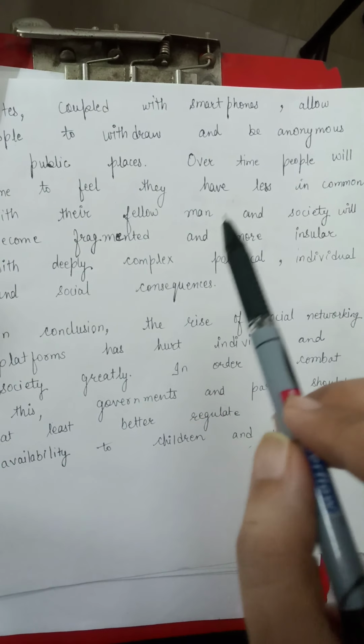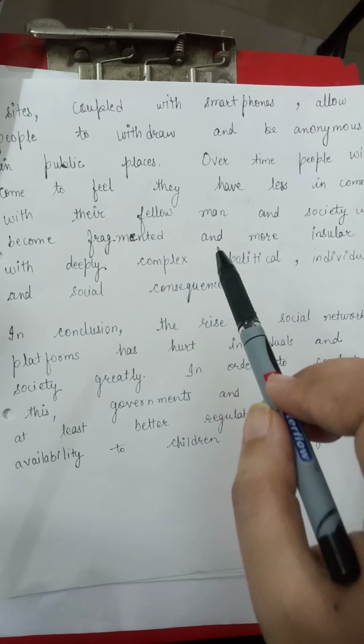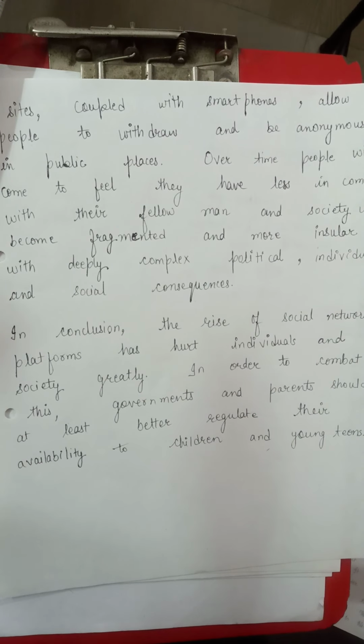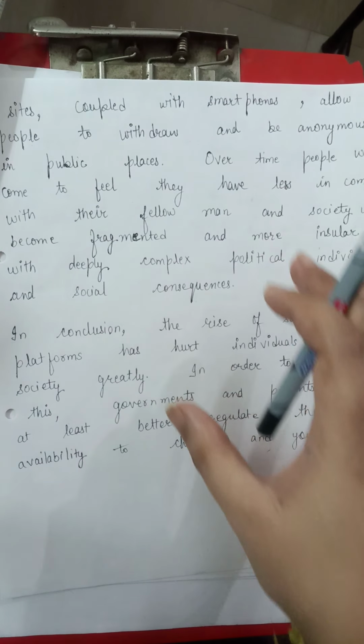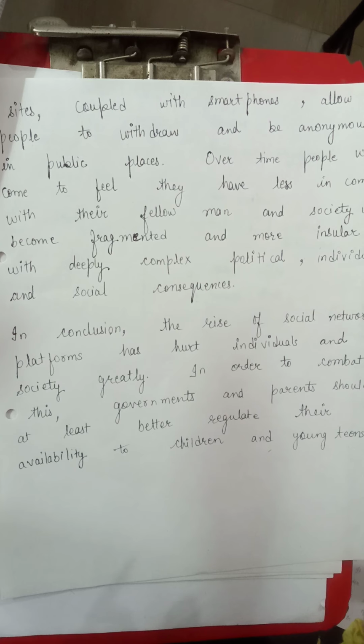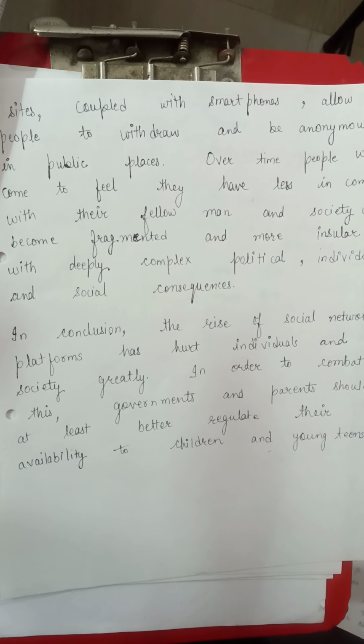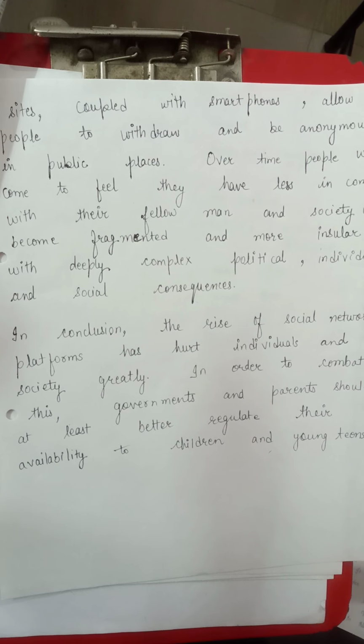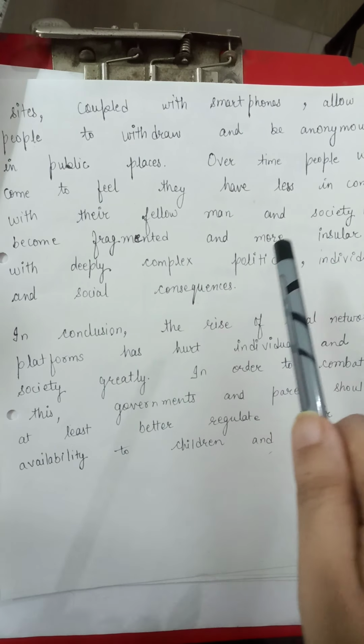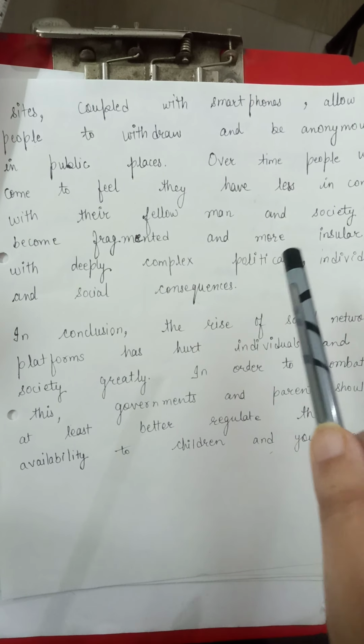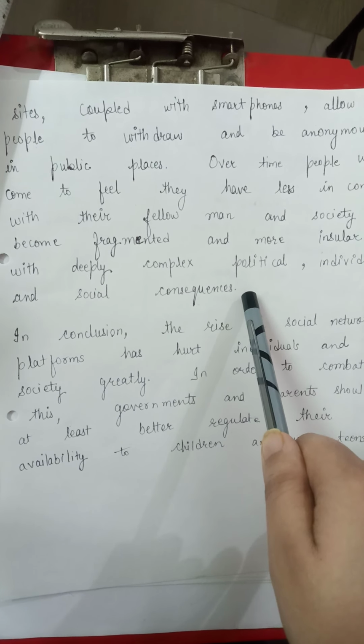Society will face negative results. The simple thing I have explained in complex sentences. Yes, there is no way out. There is no way out, you must write complex or compound sentences in order to score more.